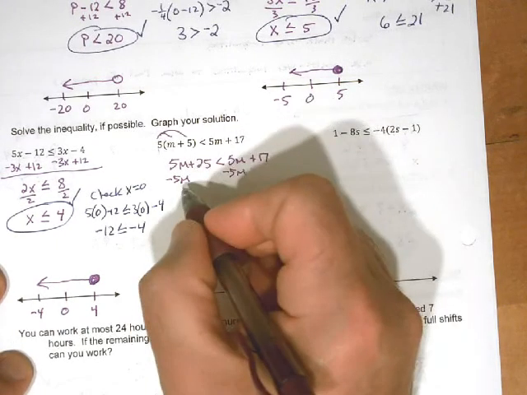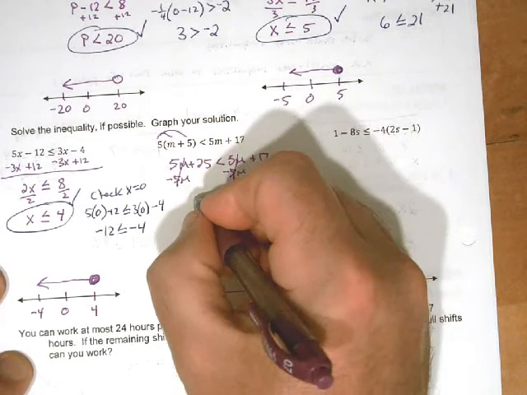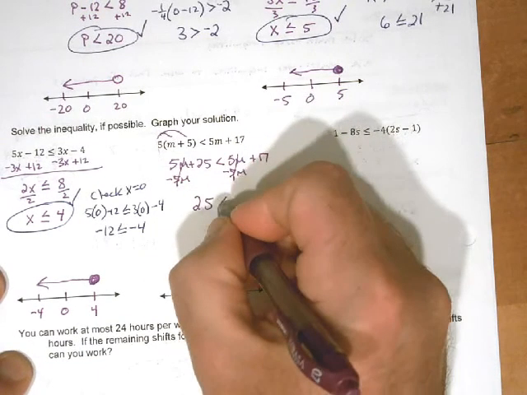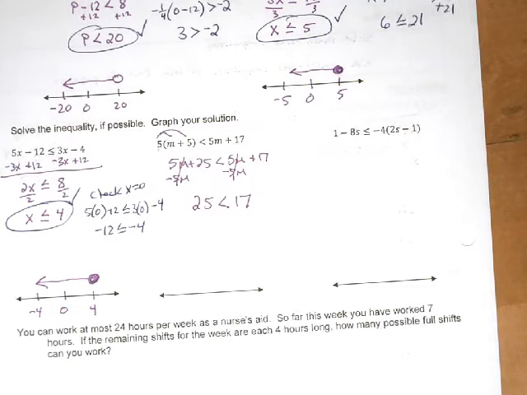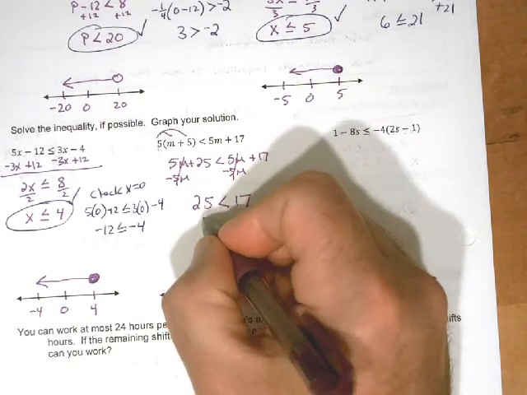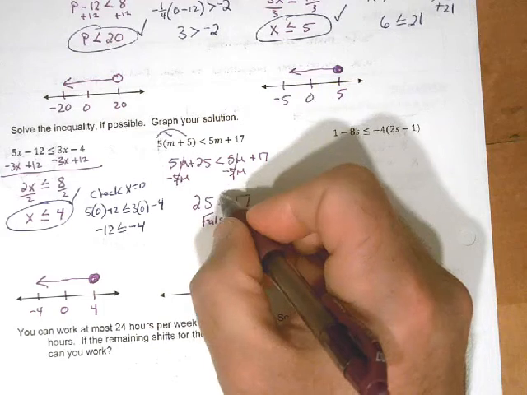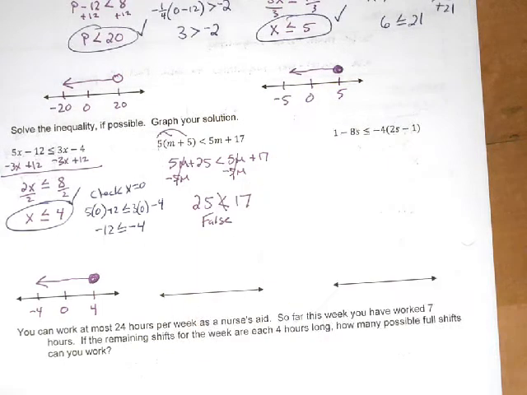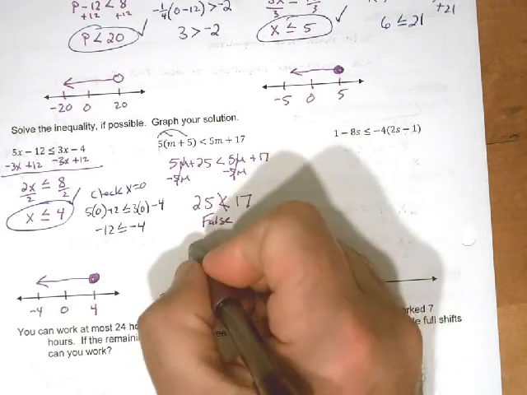I have to subtract my 5m. And I'm doing this in one step because I'm starting to see something here. If I subtract 5m and I subtract 5m, both my 5m's cancel out, leaving me 25 is less than 17. That is a false statement.